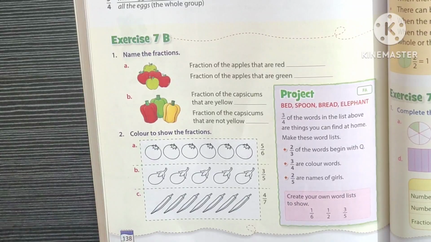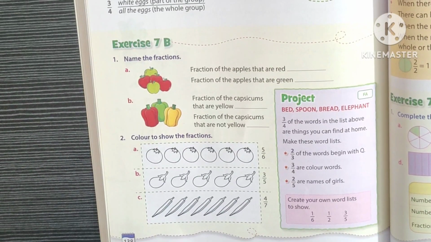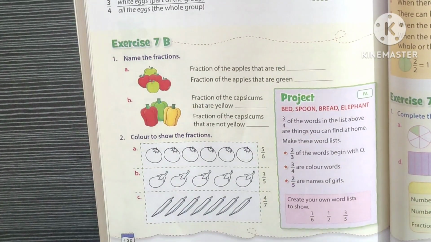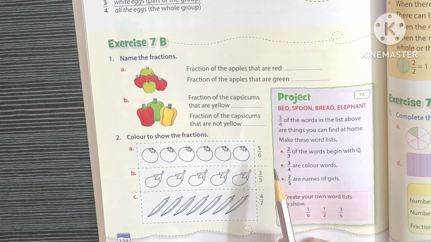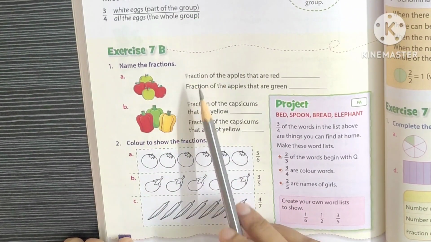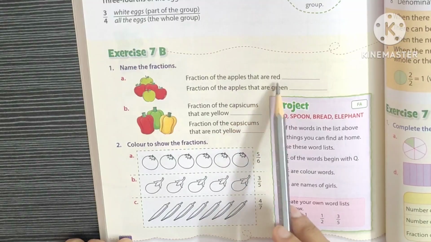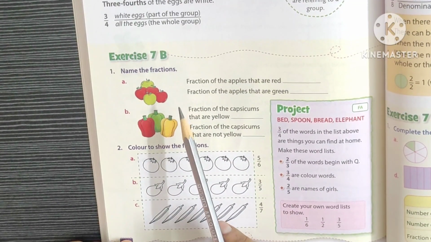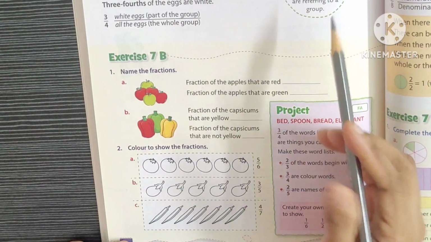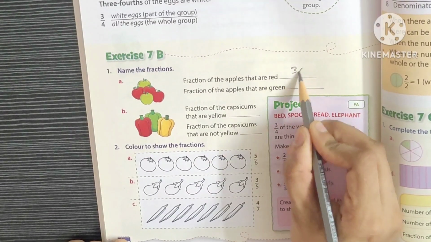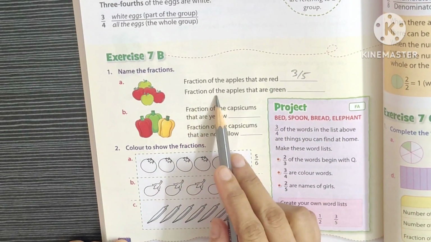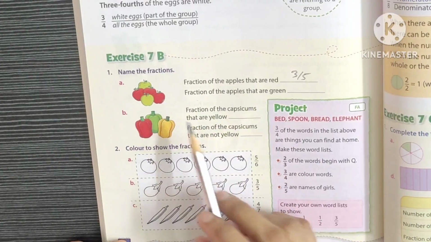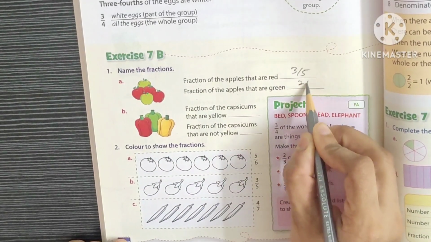Today we will see fractions in that exercise 7b. Name the fractions. Fractions of the apples that are red: 3/5. Fractions of the apples that are green: 2/5.